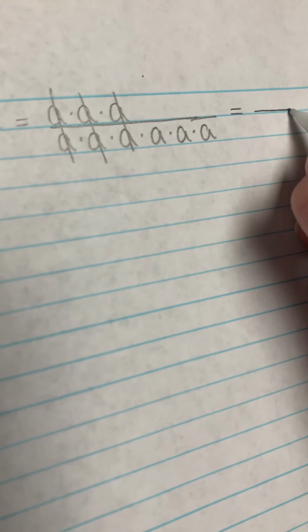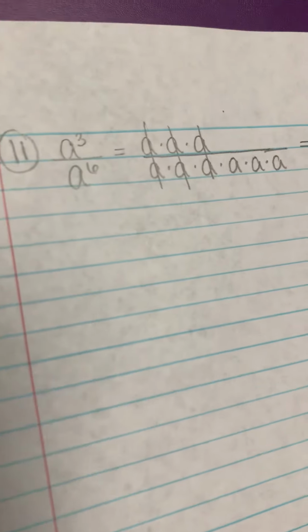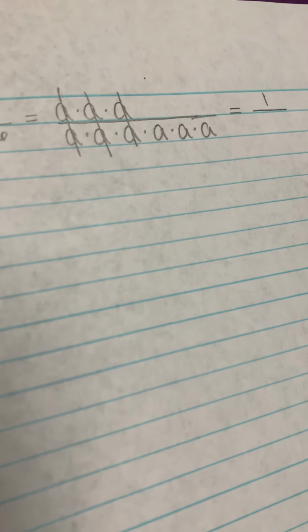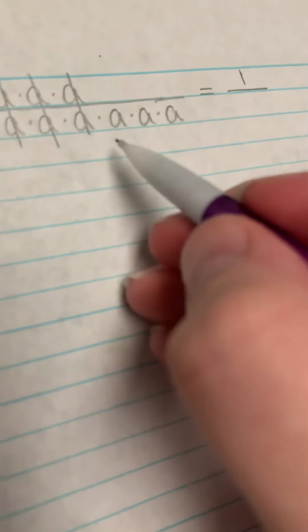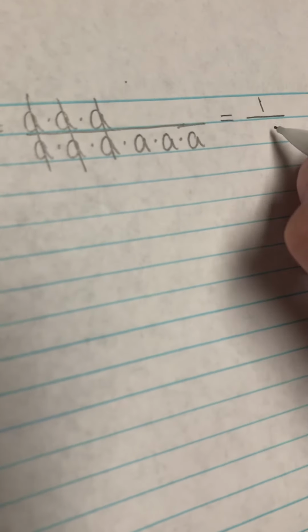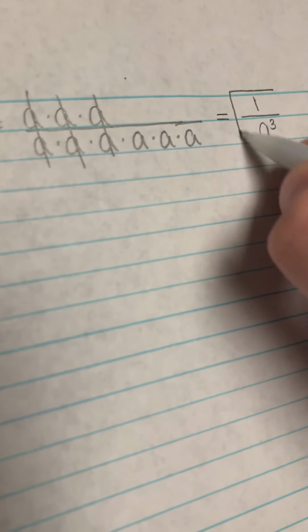Well, what would be left in the numerator? Okay, we can't just say that nothing's there anymore. Since everything's simplified in the numerator, technically we would still have a value of 1. Okay? Because I could always say 1 times a to the 3rd power. Now on the bottom, we have a times a times a, which is a cubed. So we get an answer of 1 divided by a cubed.